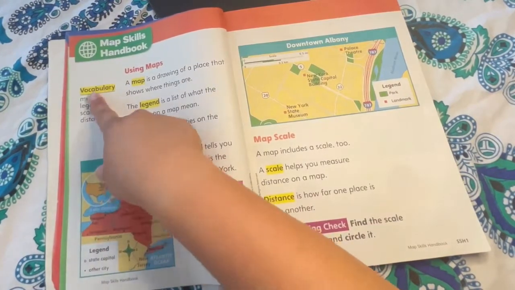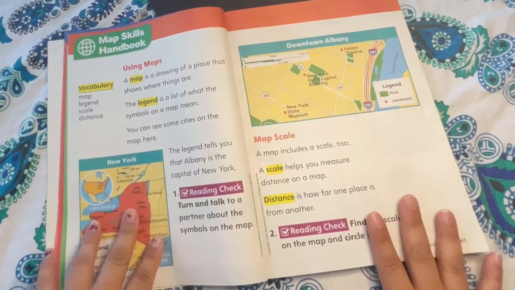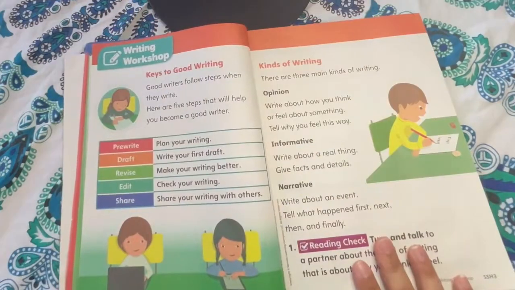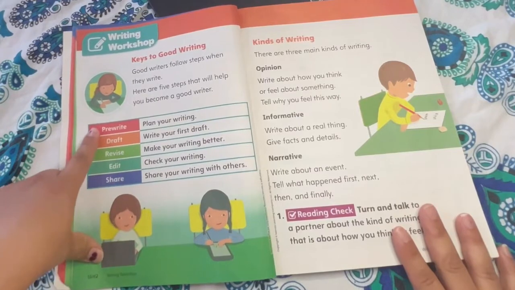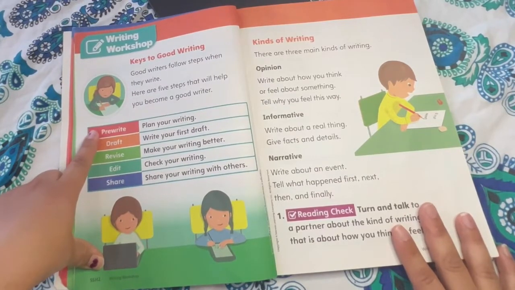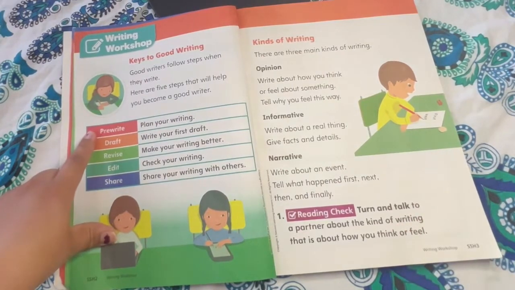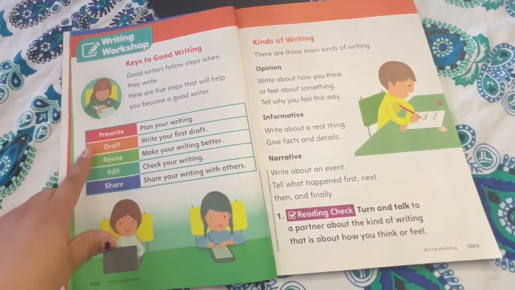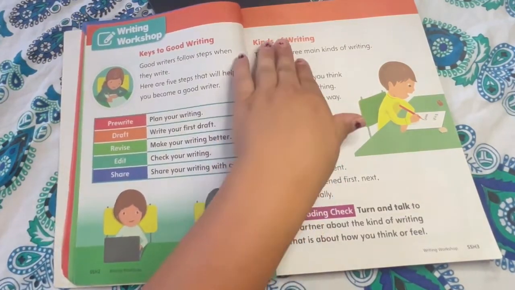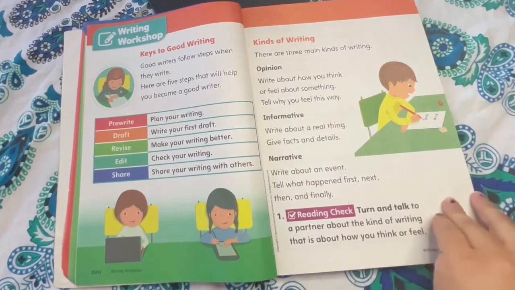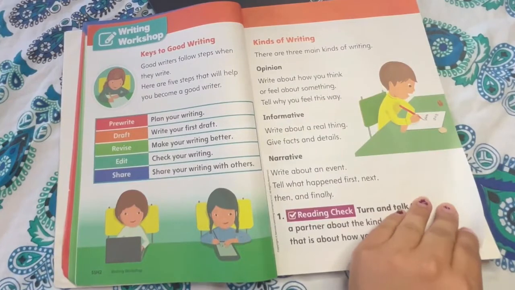And here is a map skill handbook that introduces map reading and map skills to your little learner. And here is an introduction to the steps of writing and the writing process. Though in this textbook, there will be no requirement or assignments where you will have to do any type of writing. It's mostly underlining, talking about or discussing with a partner, and drawing some pictures. It's very easy, so don't get intimidated when you see this. It's not going to ask you that throughout the text at all. It's merely an introduction to the different types of reading you'll see throughout the textbook.